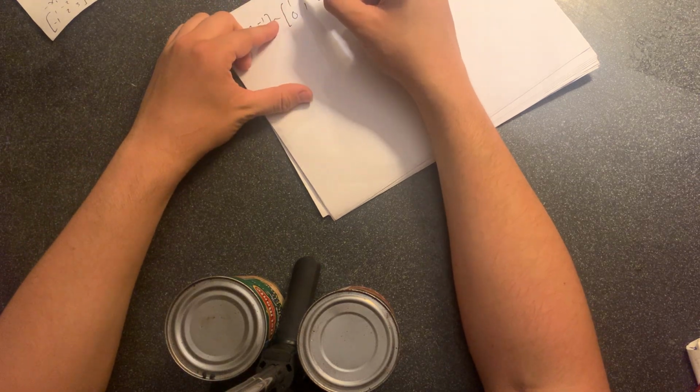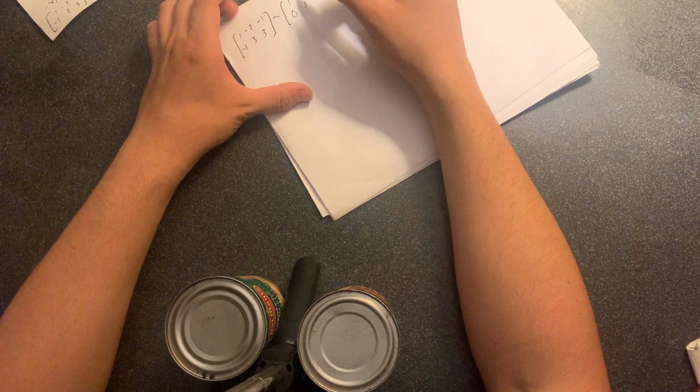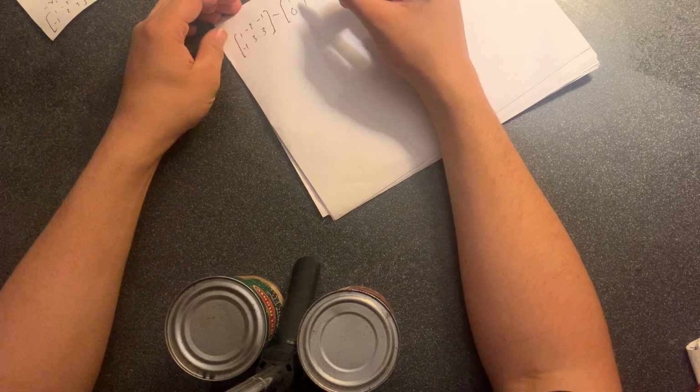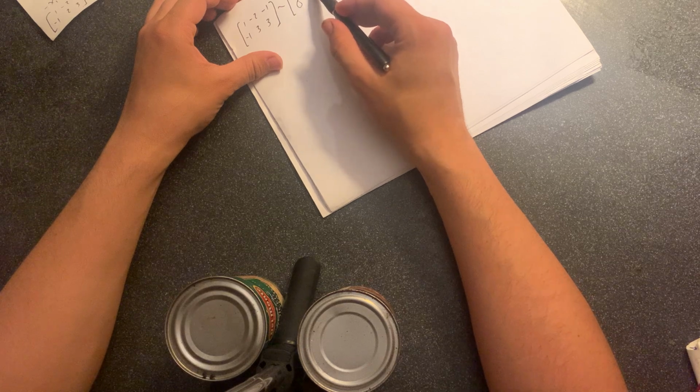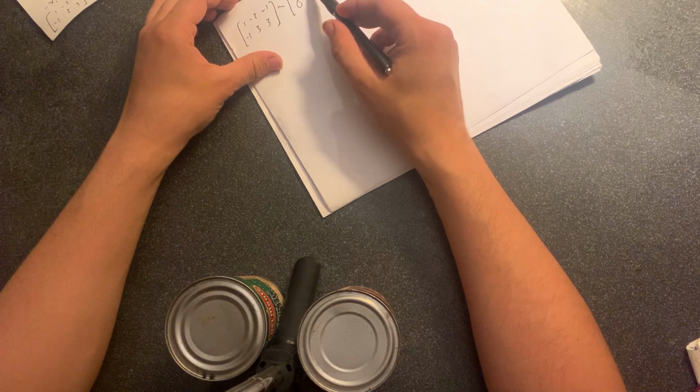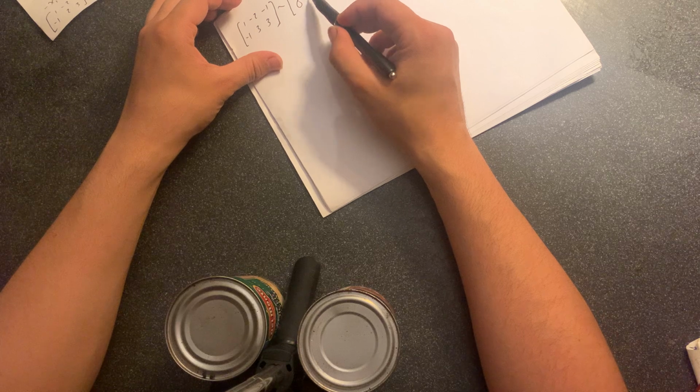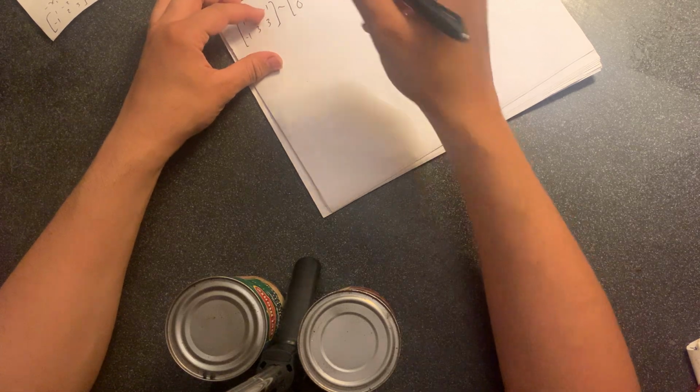And we have to get this 0 as well. So I just made the bottom this 0. We got to get this top 0. So how would I make this 0 is I'd have to multiply by 2 and add it.